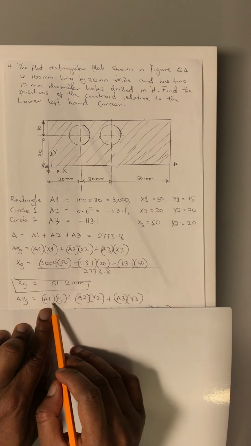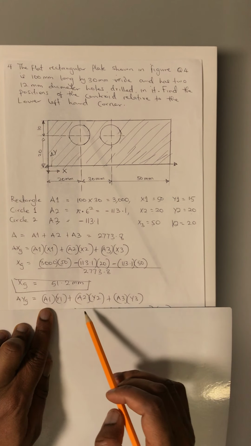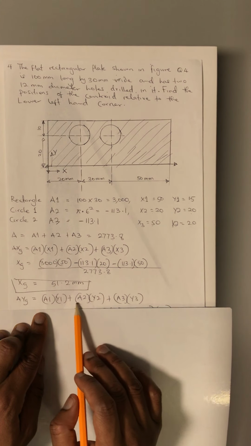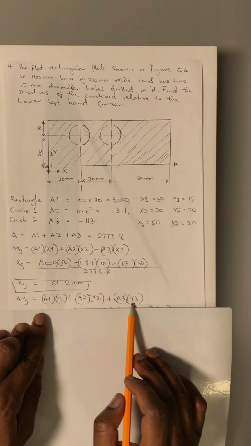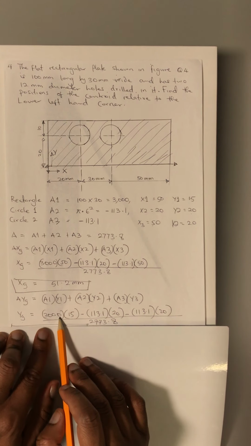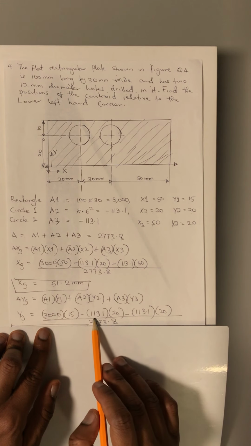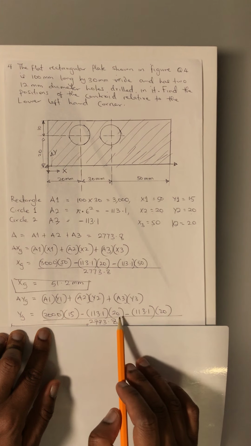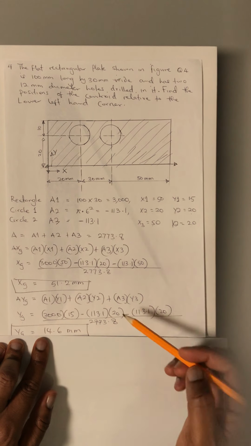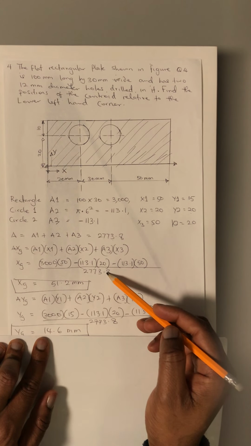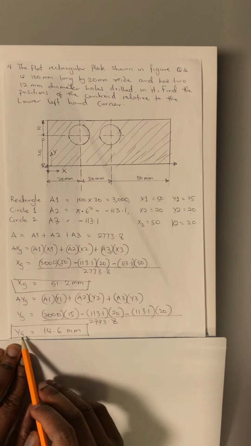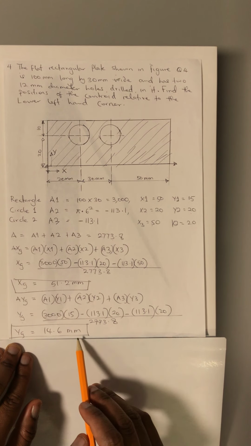Now, to calculate our vertical center of gravity, YG, we will multiply and add the summation of all the areas with their vertical references, which equals A1 multiplied by y1 plus A2 multiplied by y2 plus A3 multiplied by y3, which gives us YG equals 3,000 multiplied by 15 minus 113.1 multiplied by 20 minus 113.1 multiplied by 20, all over our area, which is 2773.8. Then our YG equals 14.6 millimeter.